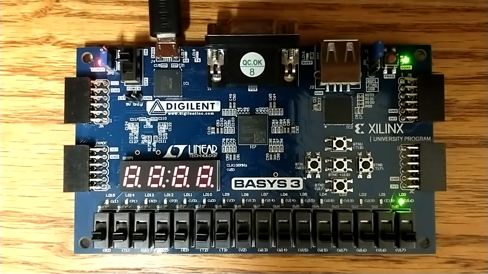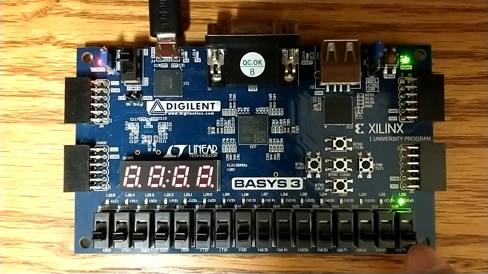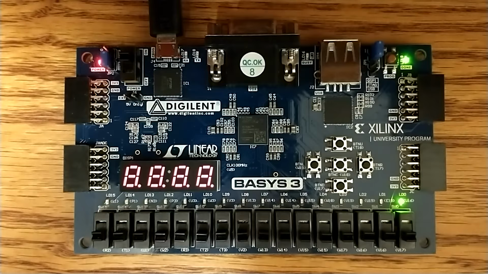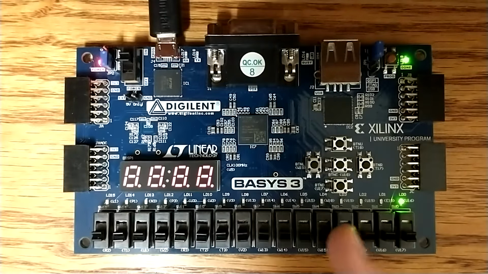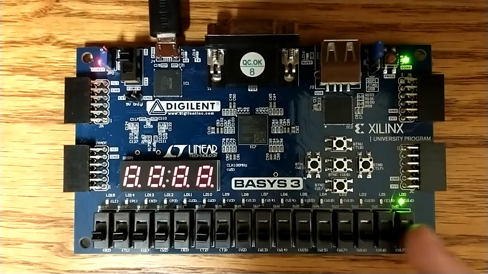So this is the board programmed with the bitstream from Lab 3, which is basically set up so that the first three switches correspond to A, B, and C as the inputs within the program, and then these first four LEDs, also from left to right, correspond to outputs O1 through O4.